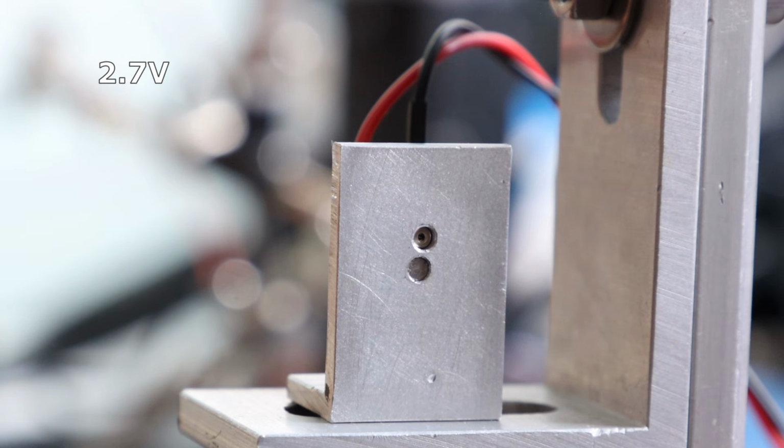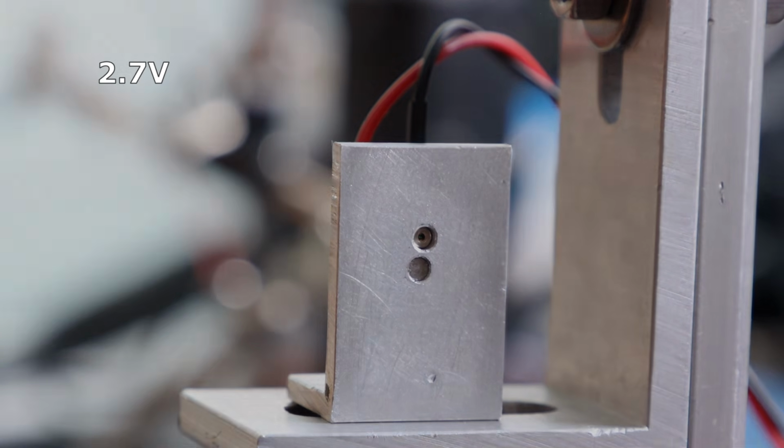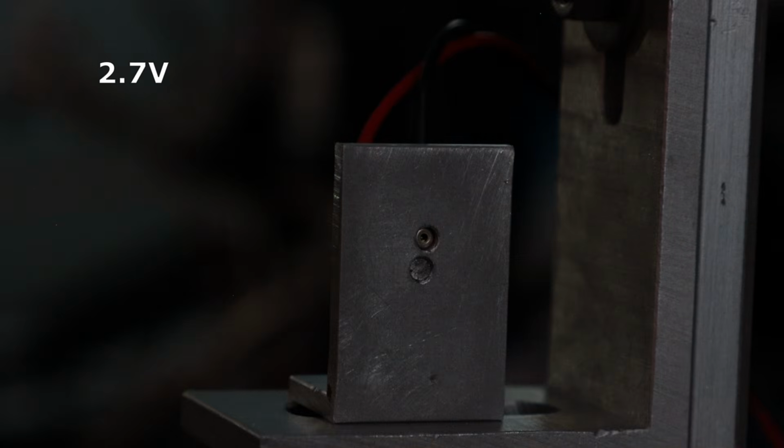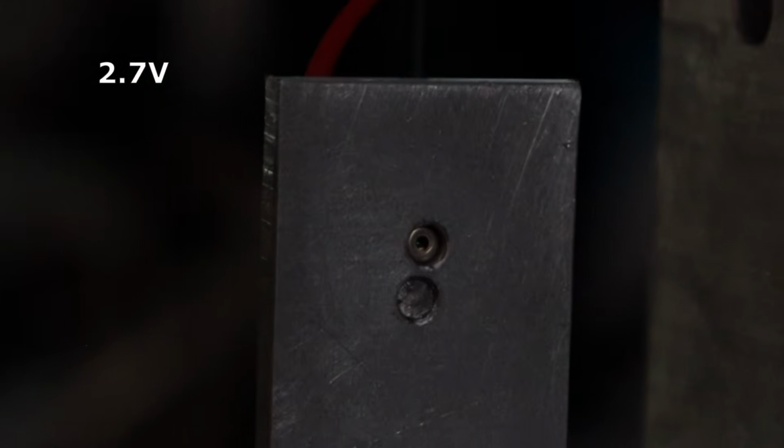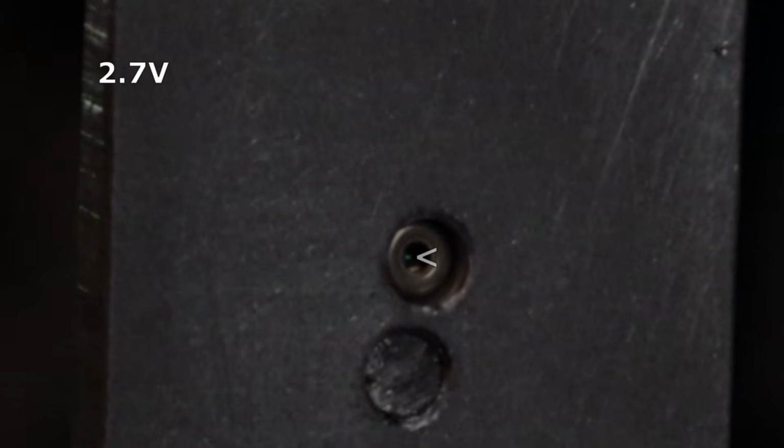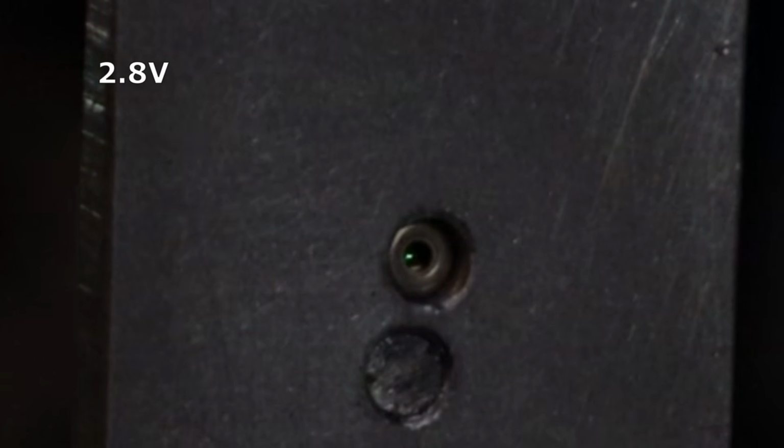I tried to film the light output with a camera. At normal light levels I couldn't see anything, but in a dark room and with increased sensitivity of the camera, you can actually make out this tiny dim point. If I increase the voltage to 2.8 volts, you can definitely see some green light with the camera, but with the naked eye it's still very hard to see.